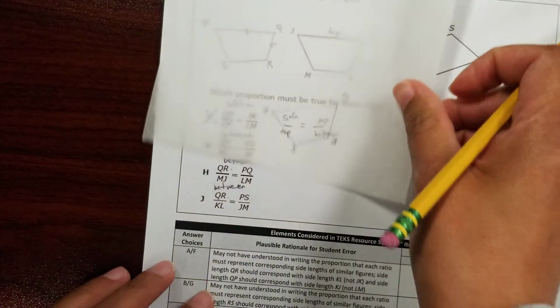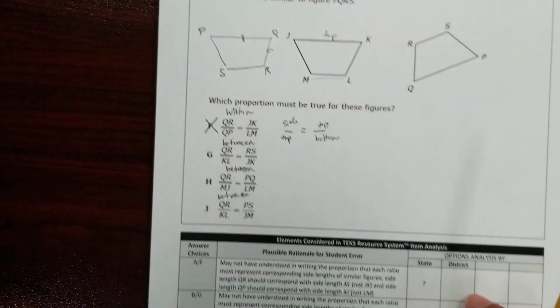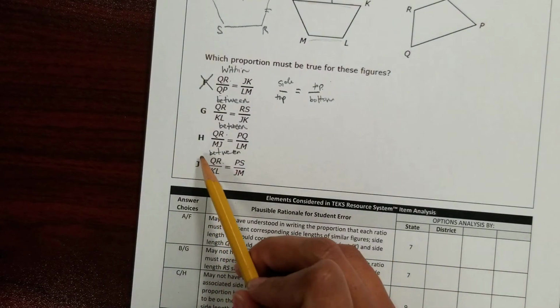They can continue to use their patty paper as an overlay, but the correct answer for this problem is going to be J.